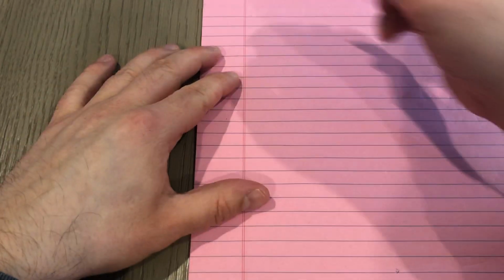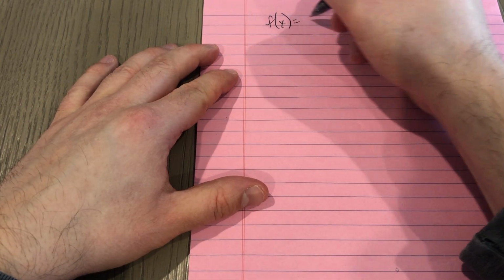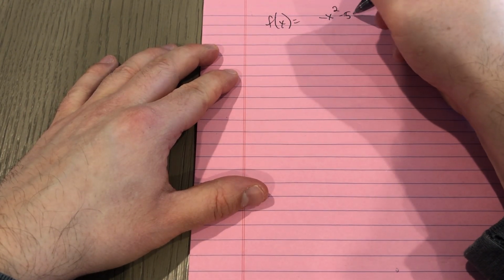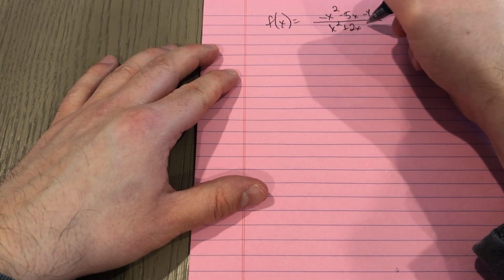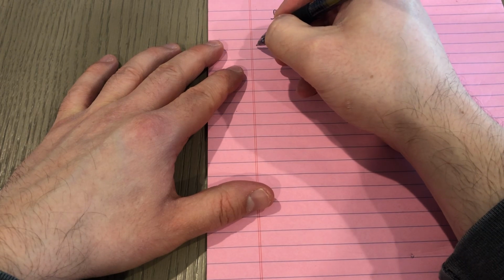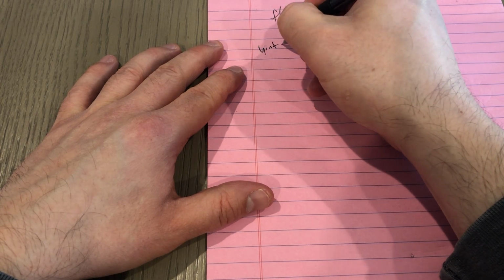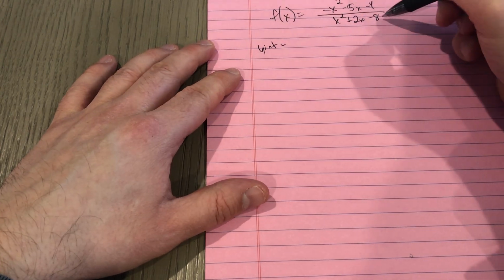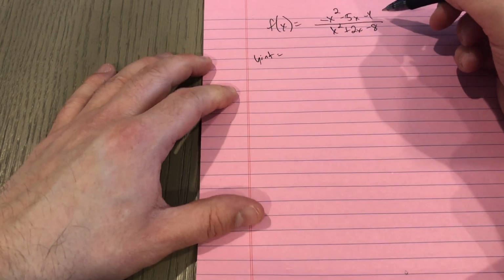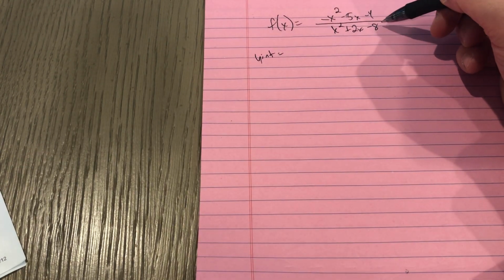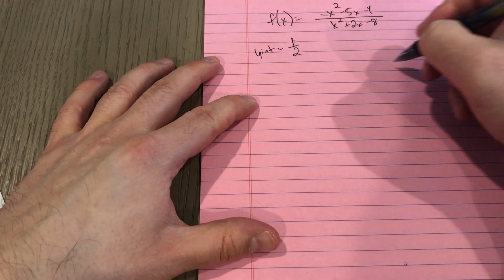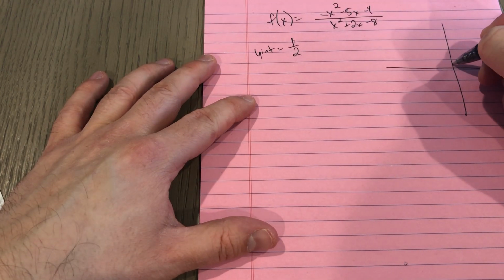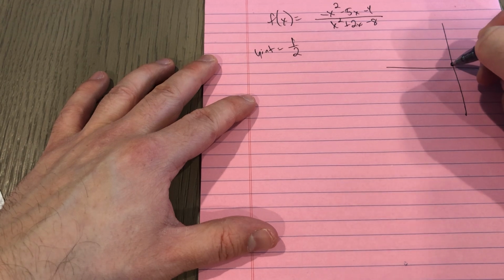Example 2. F of x equals negative x squared minus 5x minus 4 over x squared plus 2x minus 8. First step, y-intercept. The y-intercept is when I plug in 0 for all these values. When I do that, I'm going to get negative 4 over negative 8, which is 1/2. So my y-intercept, and we can do this right here easy, is going to be 1/2.